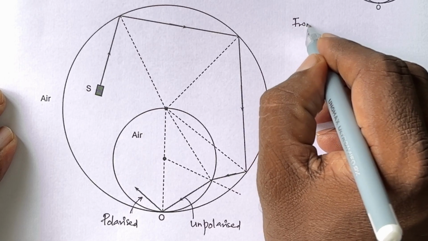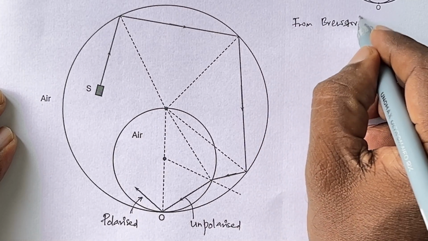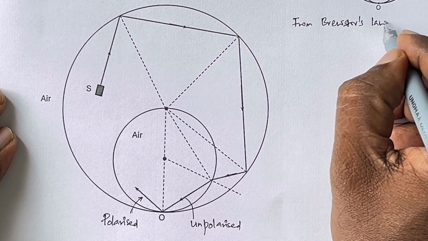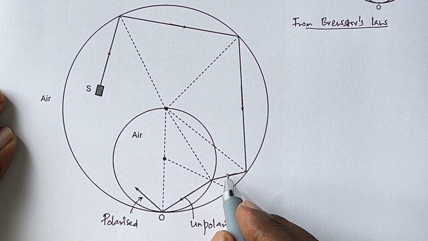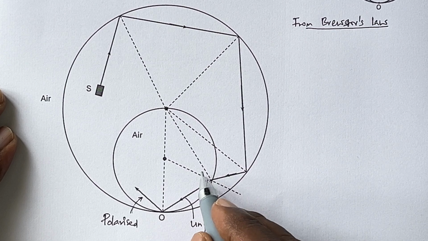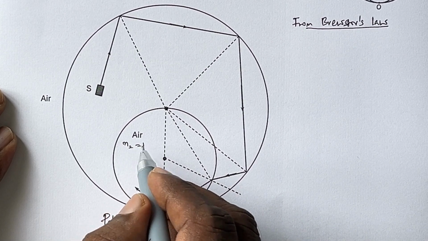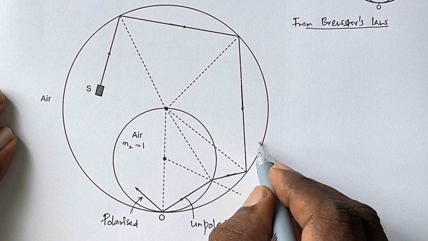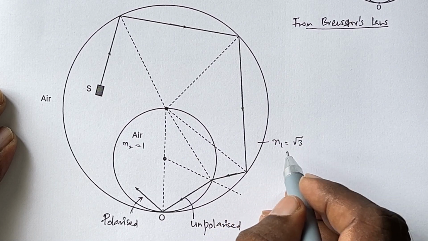From Brewster's law, how can I apply it here? Outside, glass is there; inside, air is there. The air refractive index is equal to 1. Outside the glass, the refractive index is given as root 3.